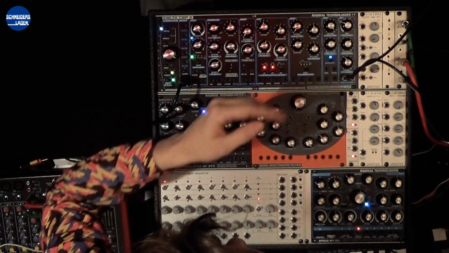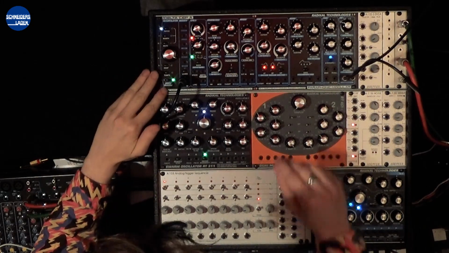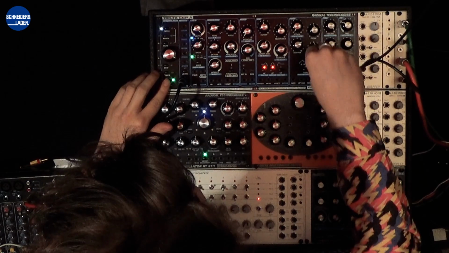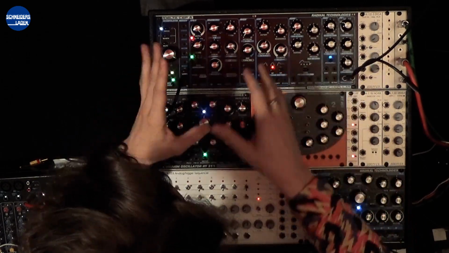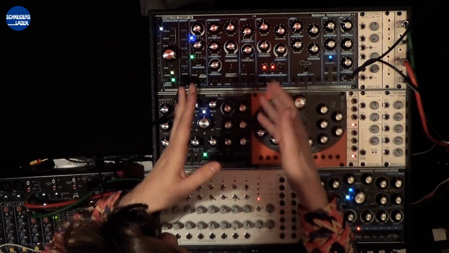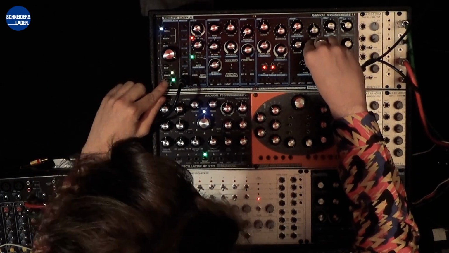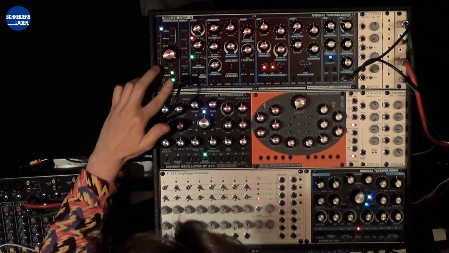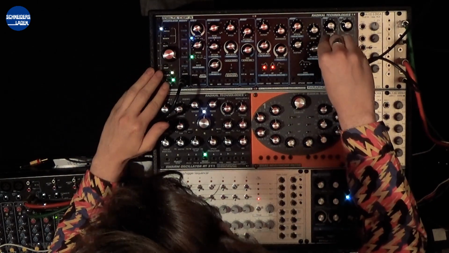You probably have a very gated sound, but I can smooth it a little bit by holding the shift function and give the VCA envelopes. Basically, it's like two envelopes in one. I will give it a bit more release, so it's a bit more smooth.